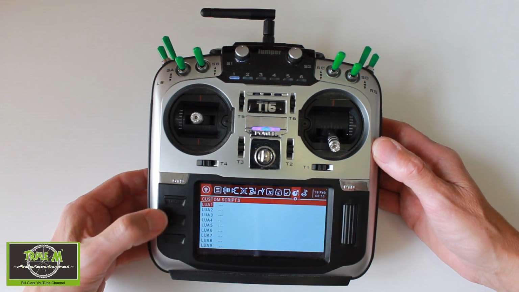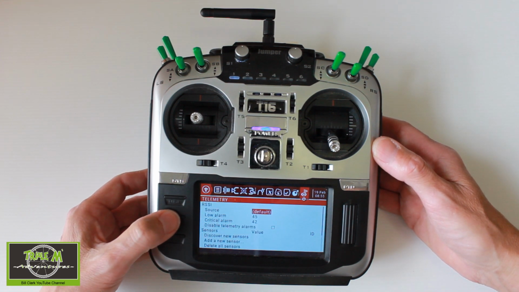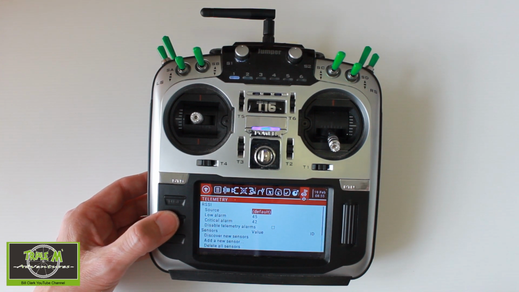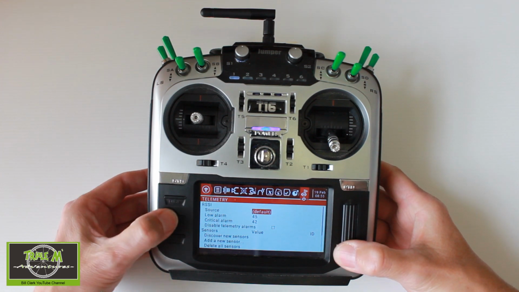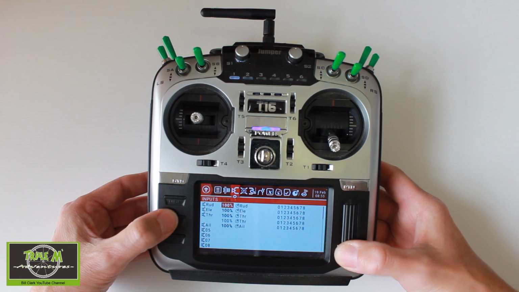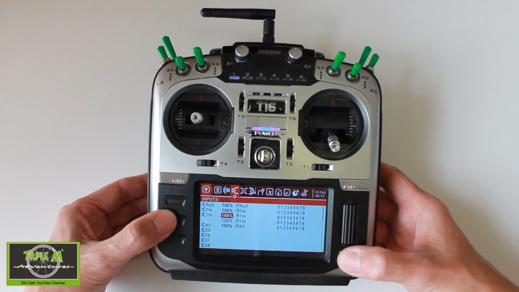Okay, now we're going to move on. There's no custom scripts, and in telemetry there will be nothing. Now, the thing we need to set up now is go back to the throttle and set the throttle up correctly. So we are going to go page, and we're going to go through to the inputs, and this is where we need to set up our throttle correctly.